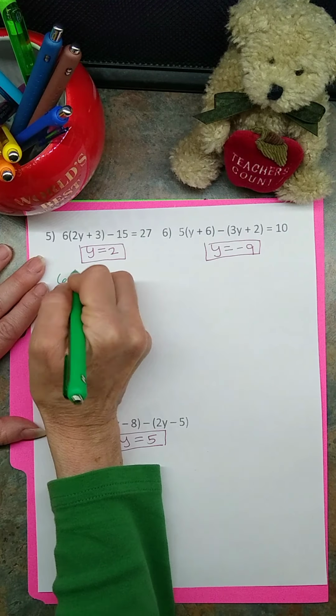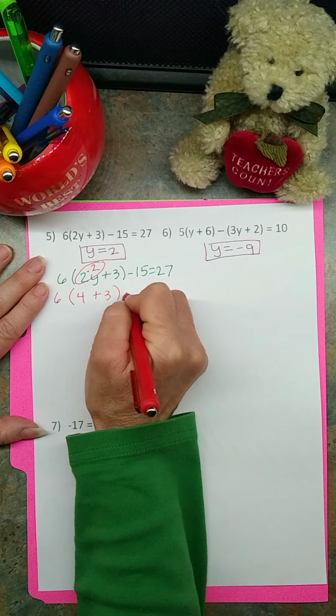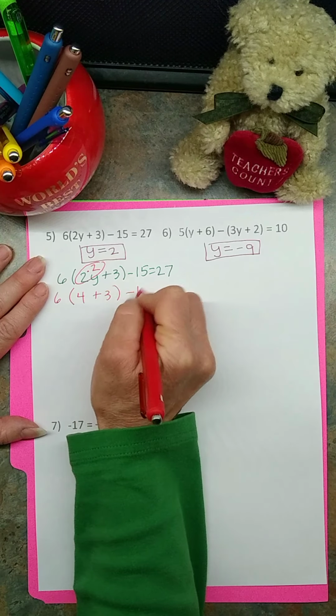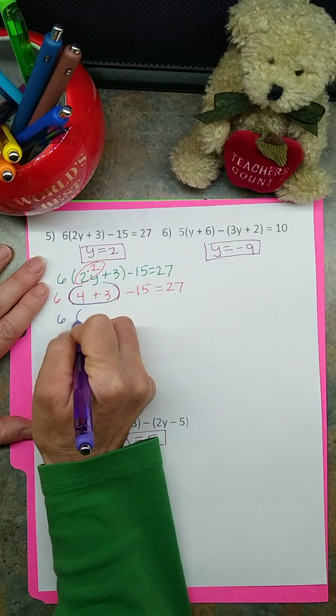Let's check number 5. Write the original problem exactly as you see it. In the spot marked y, put the value that you found. You found that y was equal to 2. Do your order of operations. Doing the order of operations within the parentheses, you'll multiply 2 times 2 first. Okay, continue to do order of operations. Do what's in the parentheses first. 4 plus 3 is 7.